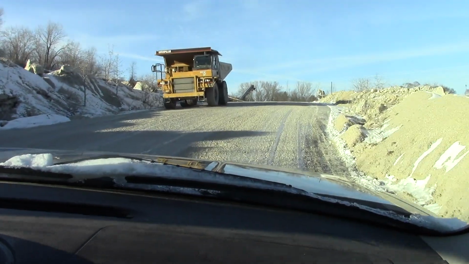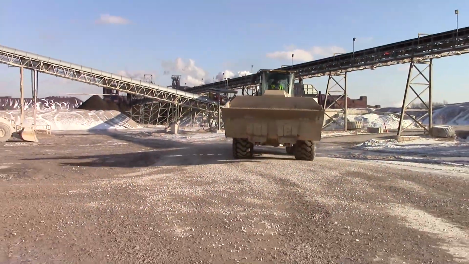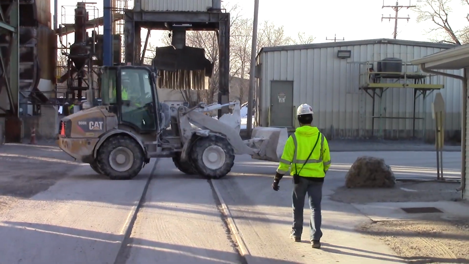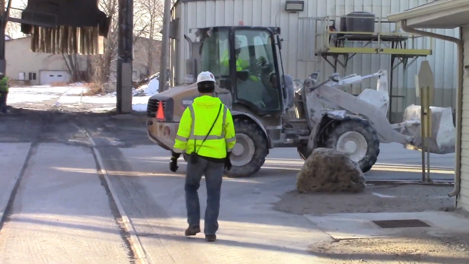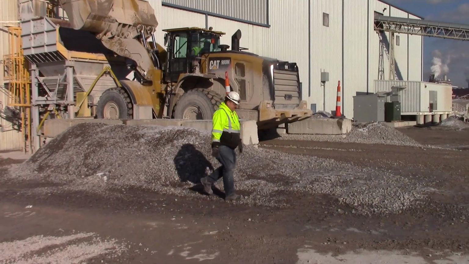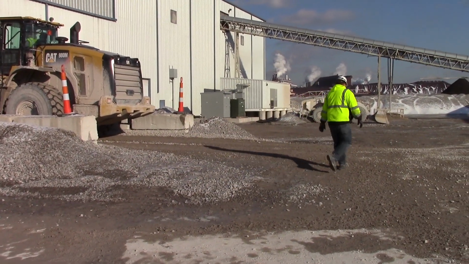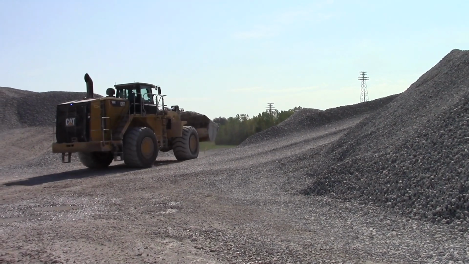At Carmeuse operations, employees, visitors, and contractors frequently travel in close proximity to our mobile equipment. During these interactions, the potential for serious incidents is very real, and the risk increases significantly if you fail to follow a few simple rules.